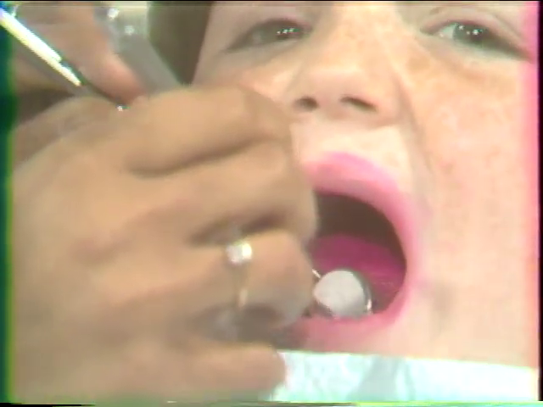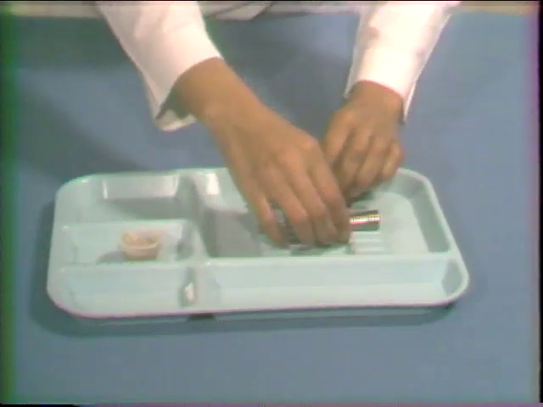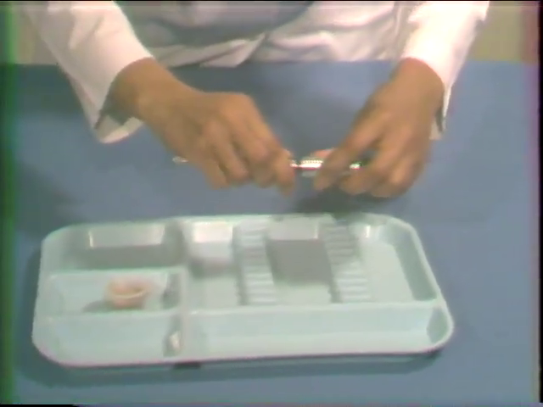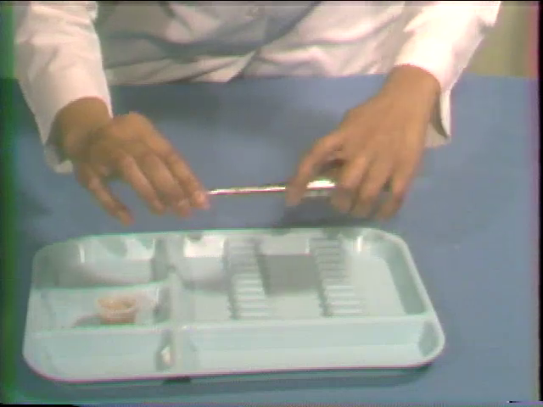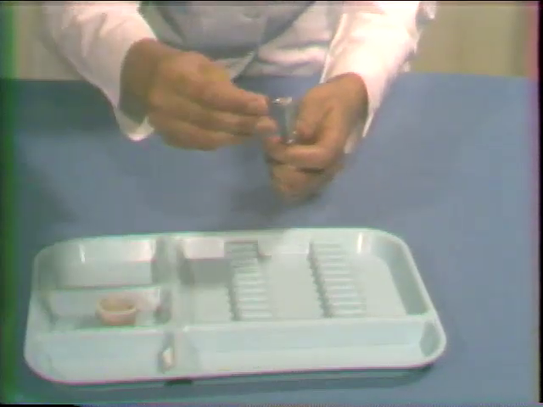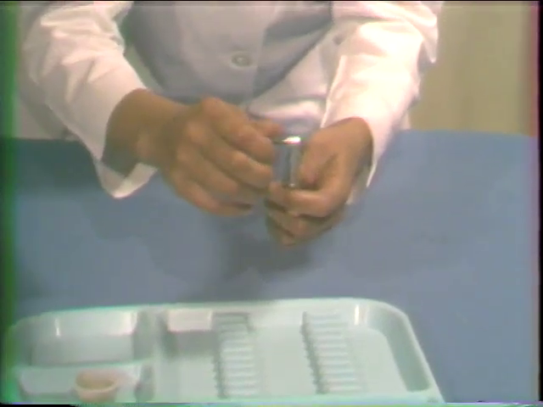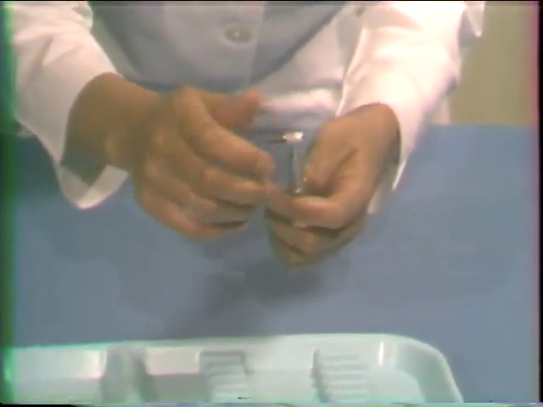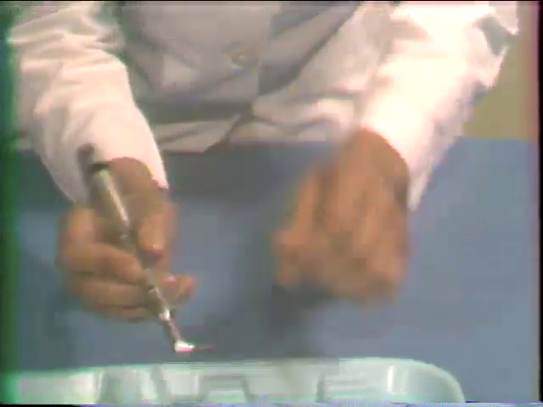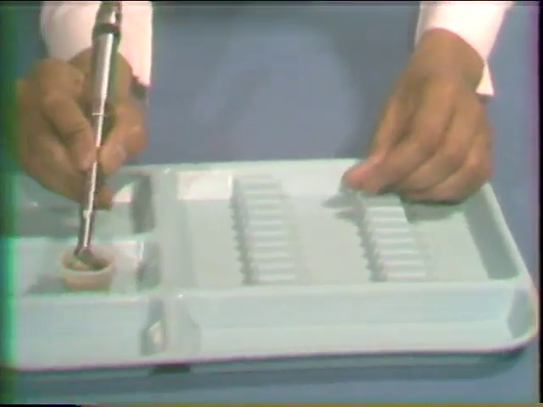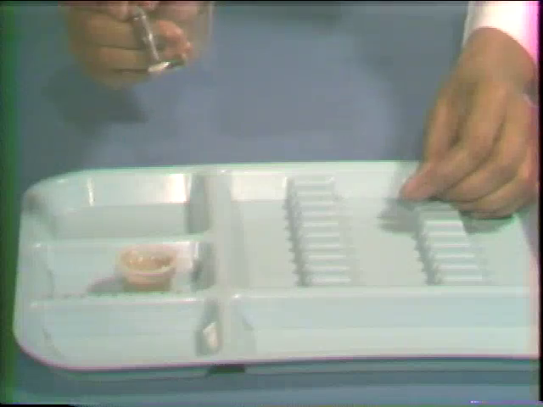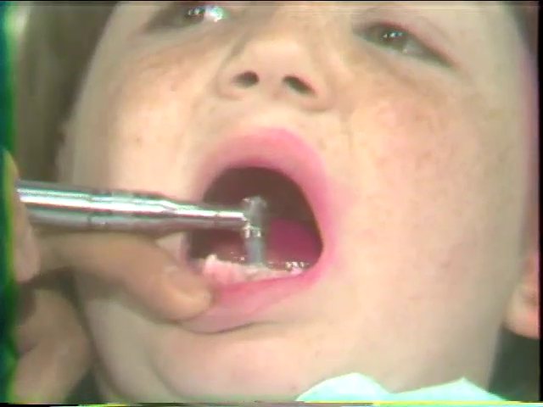When you are ready to begin the prophylaxis, the prophy angle is placed on the low-speed handpiece and the rubber prophy cup is attached. The cup is dipped into the prophylaxis paste. A saliva ejector should be used to remove excess saliva so the patient does not need to expectorate frequently.